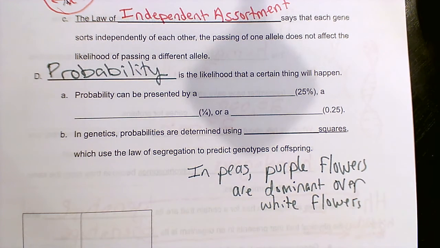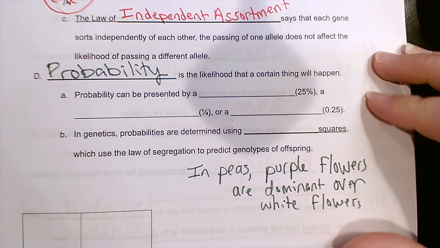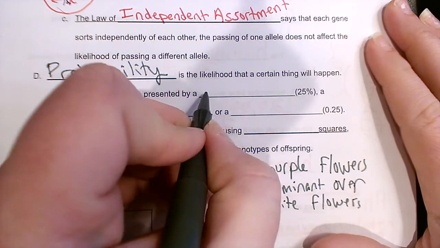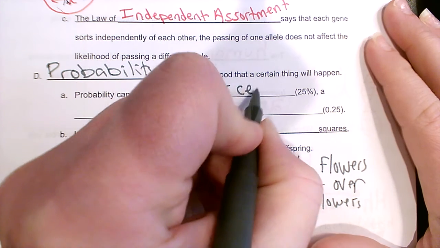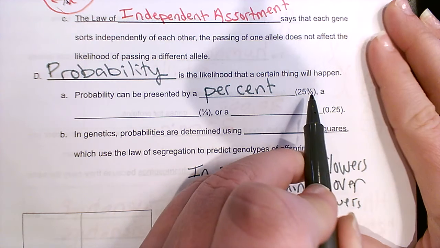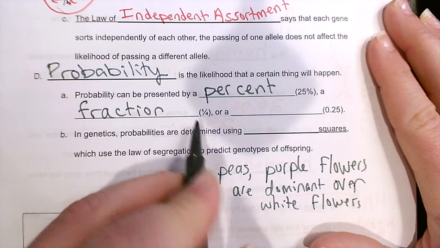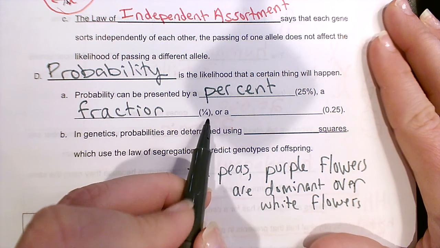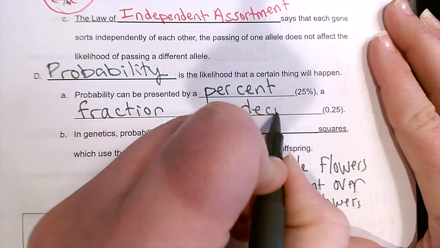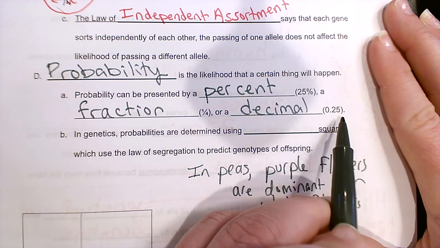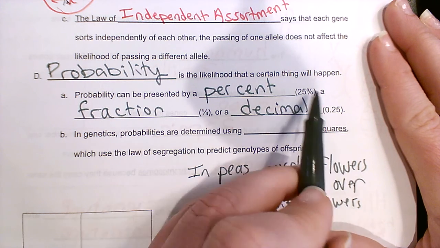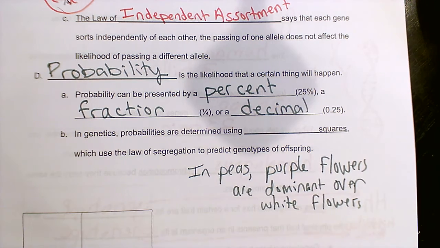Okay, so it's the likelihood that something will happen. And we can write it one of three ways, and honestly, it doesn't make a difference to me. So we can write it as a percent, like 25%, a fraction, like 1/4, there's a 1/4 chance, or a decimal, could say 0.25, right? All of those, 25%, a quarter, or 0.25 mean the same thing.